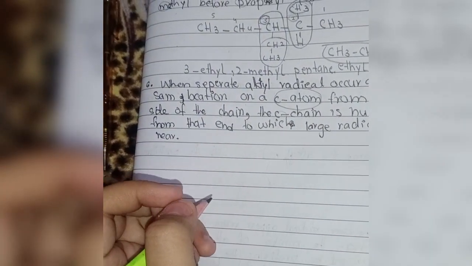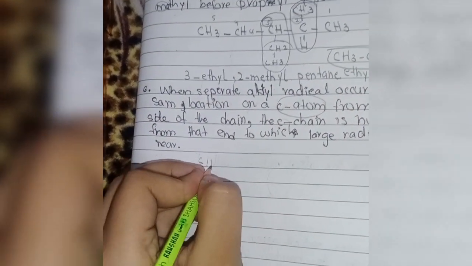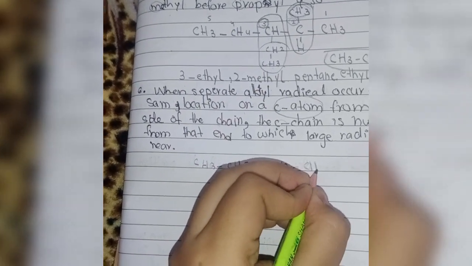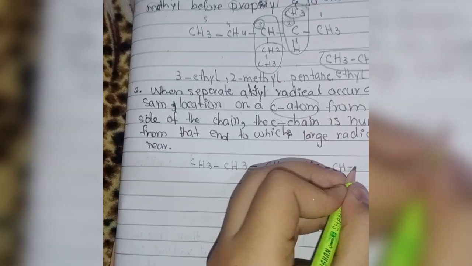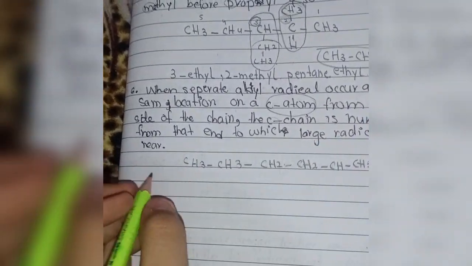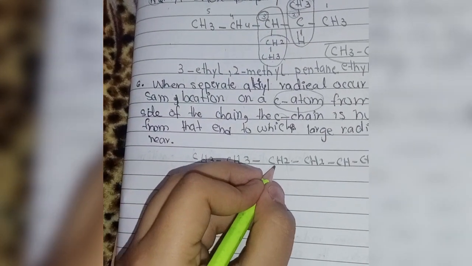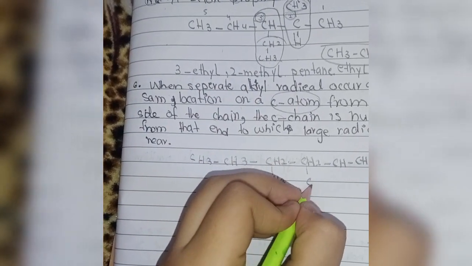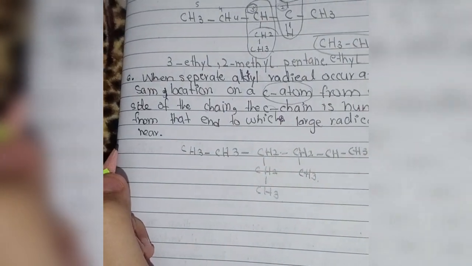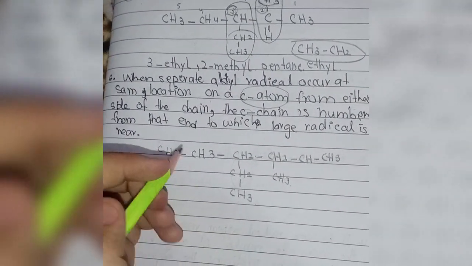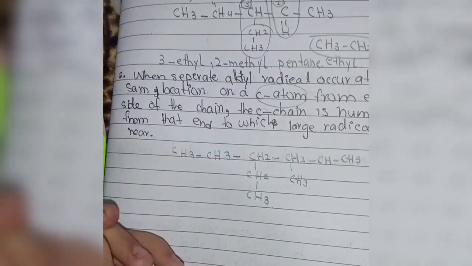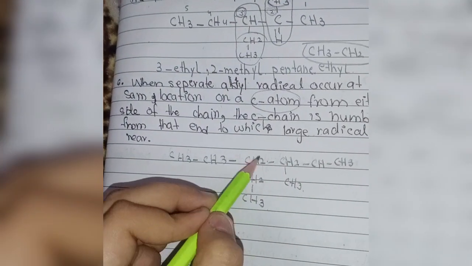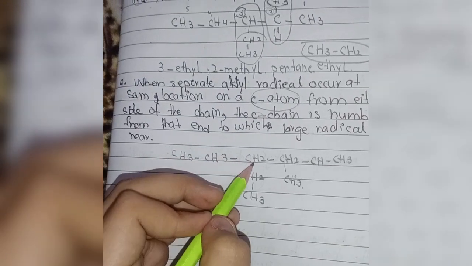Okay, so let me make here the structure of hexane. Here you can see they are saying where the large radical is nearer, we have to give the number from that side. From this side, the large radical is on the fourth number, and from this other side the large radical is on the third number.